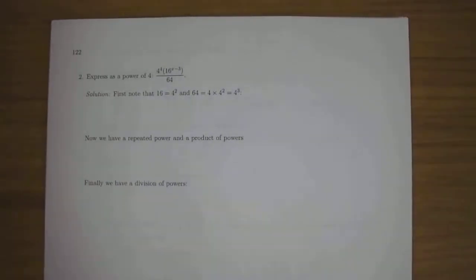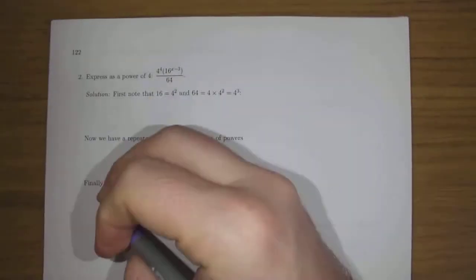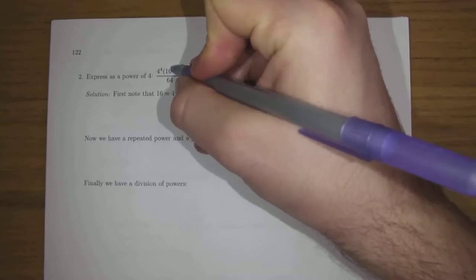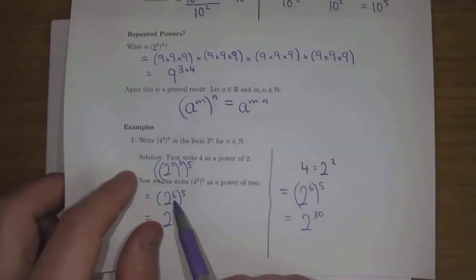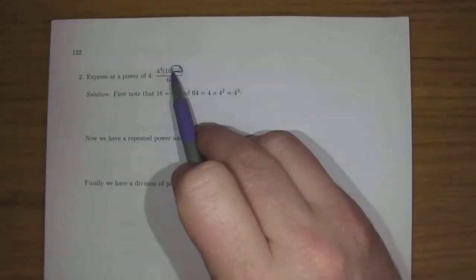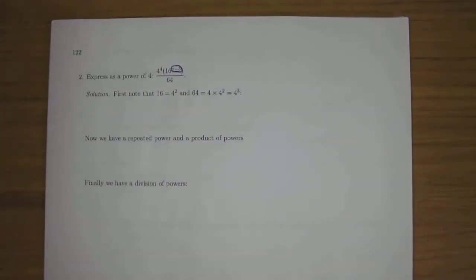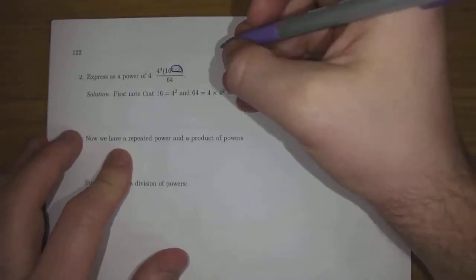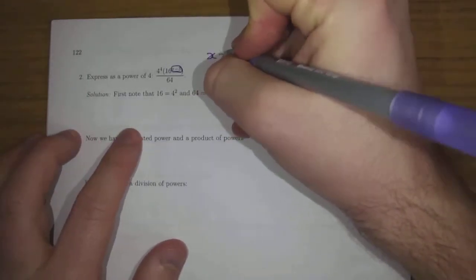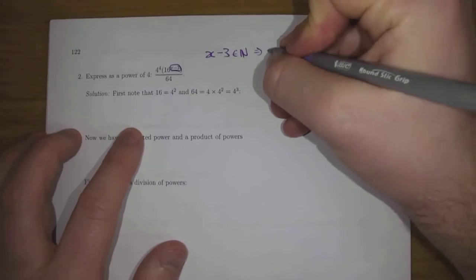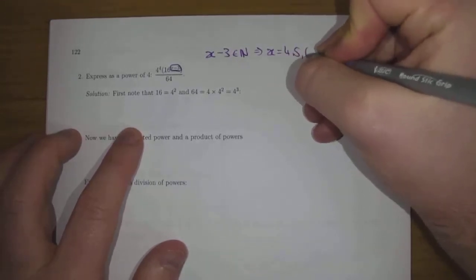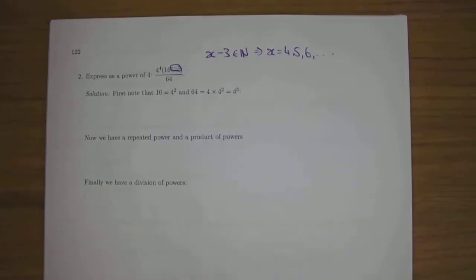Okay, let's see this question. Express this as a power of 4. So now what we'll have to do is, probably with this, in fact it's not just x, it's x minus 3. Because this is an algebraic thing, we won't be able to think in the same way. Like I was visualizing here, say 6 twos multiplied together. I can't do that with x. So this is the scenario where I have to just use the rules. Now we probably need to make, at this point, an assumption that x minus 3 is in the natural numbers, which in particular would say that x must be 4, 5, 6, etc. Now we're not going to specify which of those numbers that is.